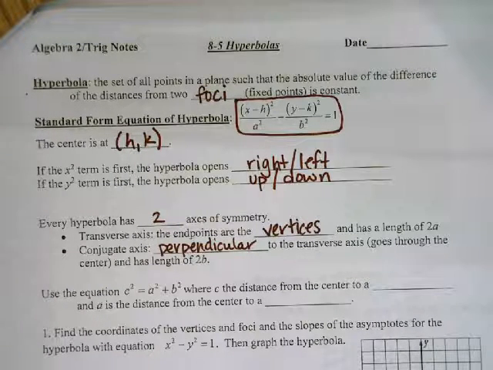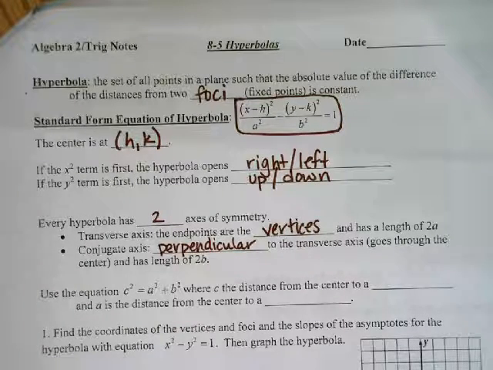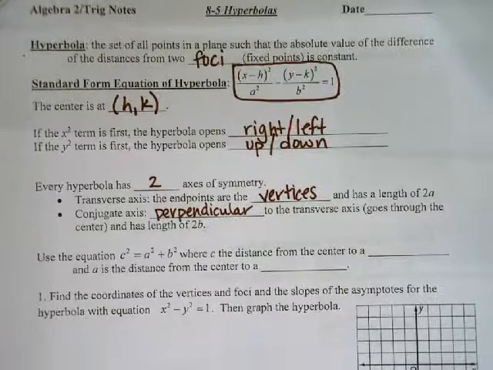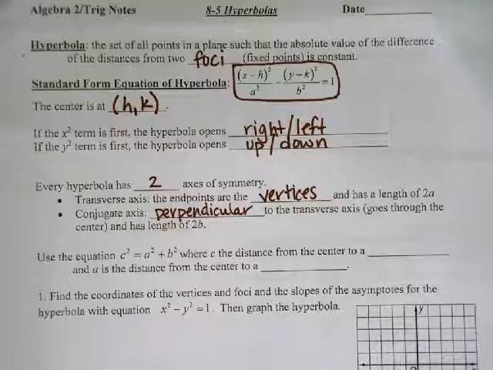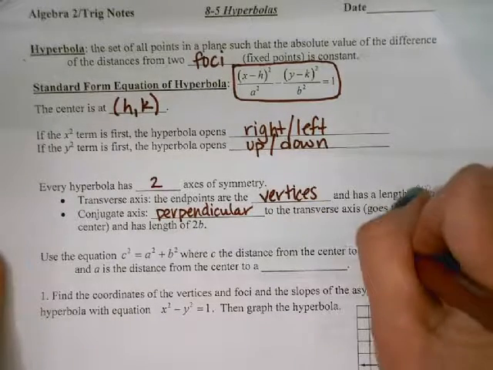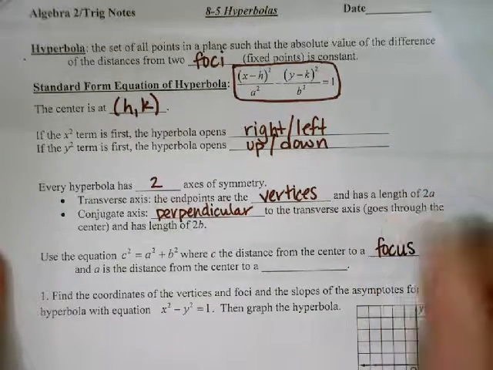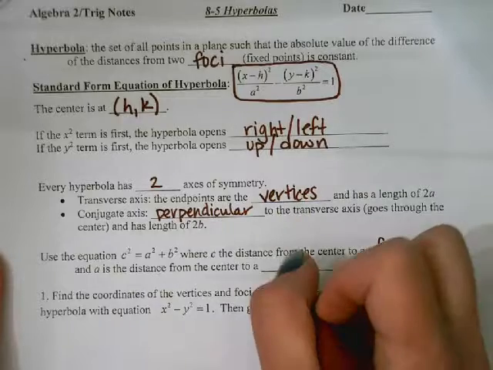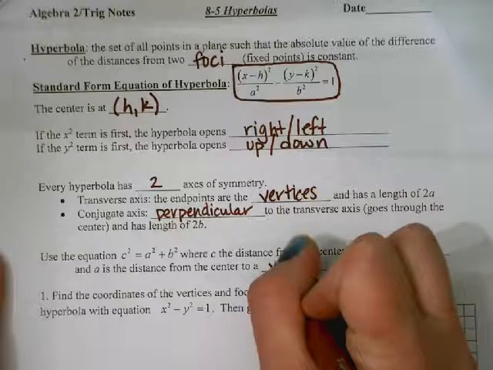Again, I'm not going to make you find all these, but let's just fill in our notes because we've got them there. Use the equation c squared equals a squared plus b squared, where c is the distance from the center to a focus, and a is the distance from the center to a vertex.